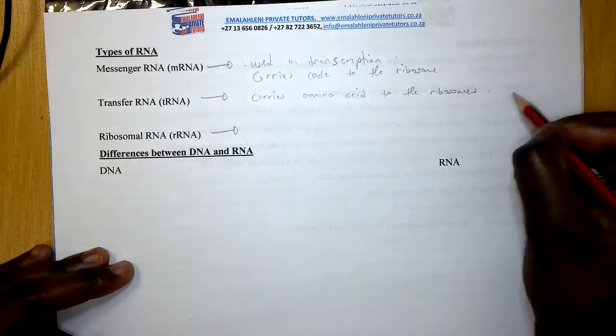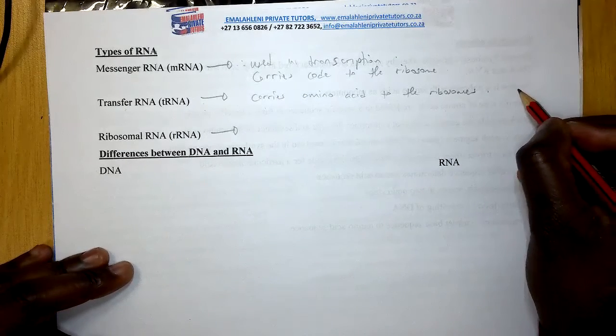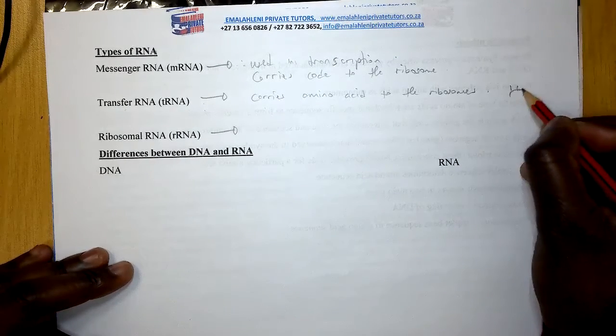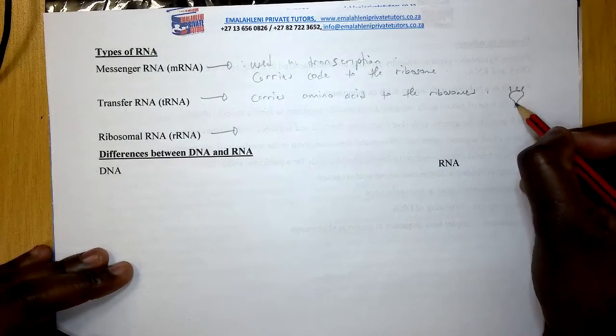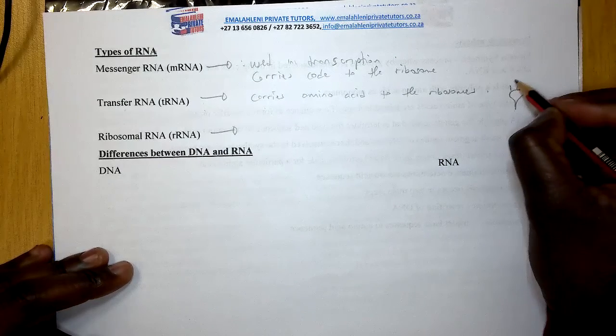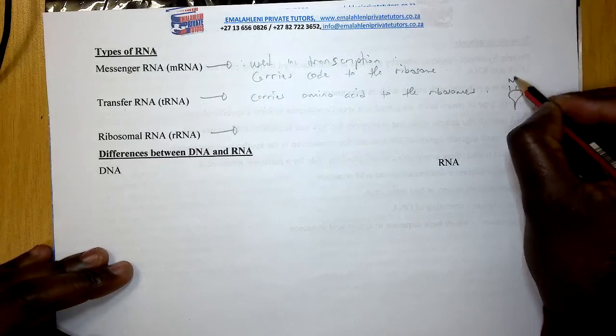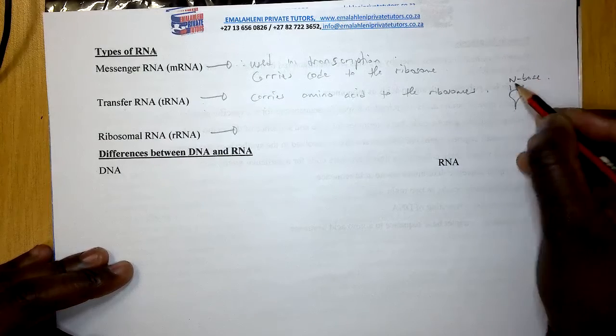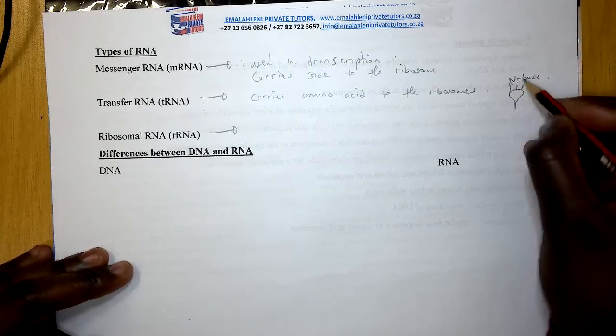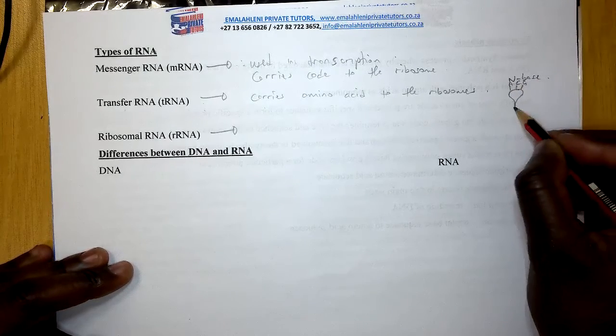I'm just going to draw a sketch here. So we have the bases here, and we have the amino acid here. The nitrogen bases that you find here, let's just say A, C, G. Then here we've got the amino acid.